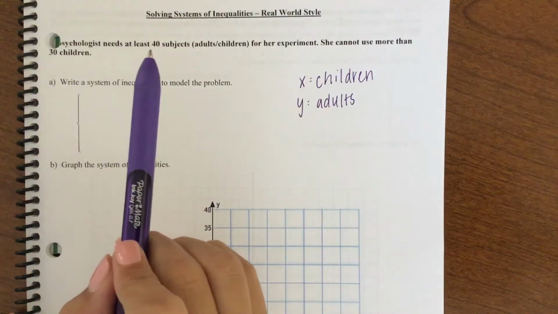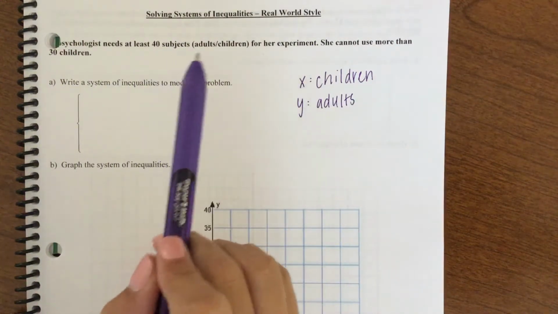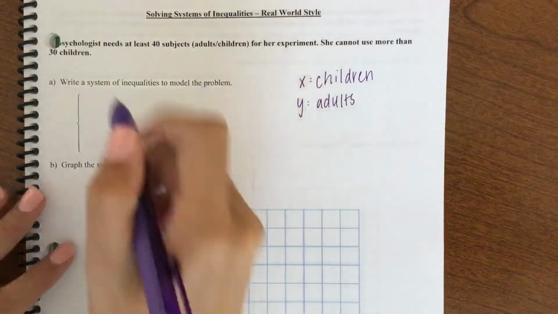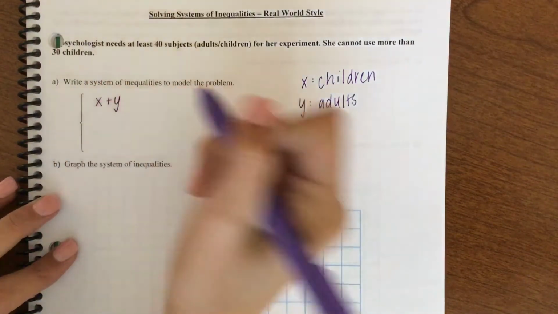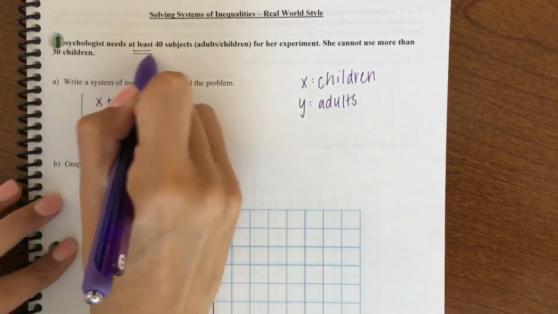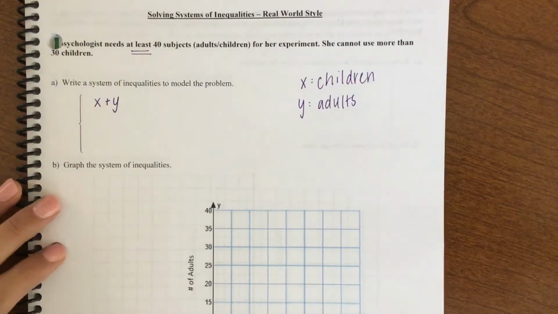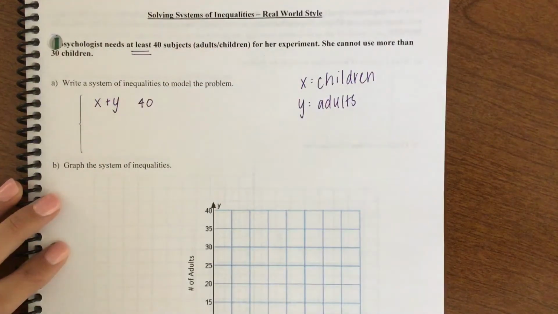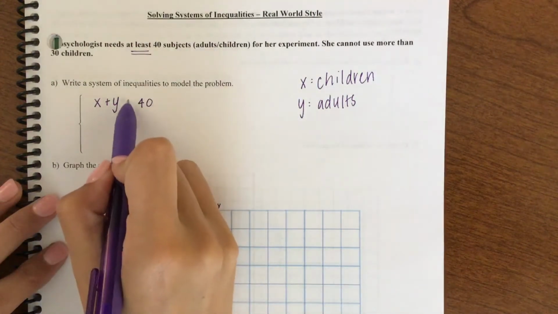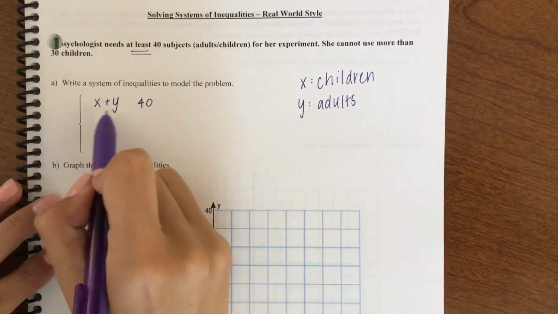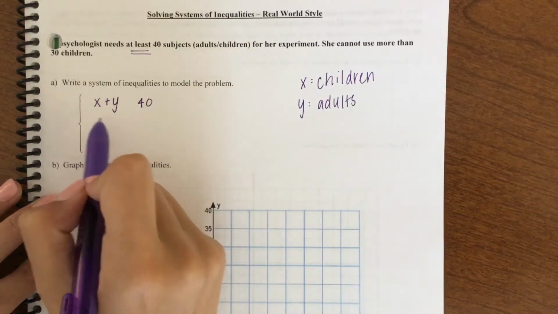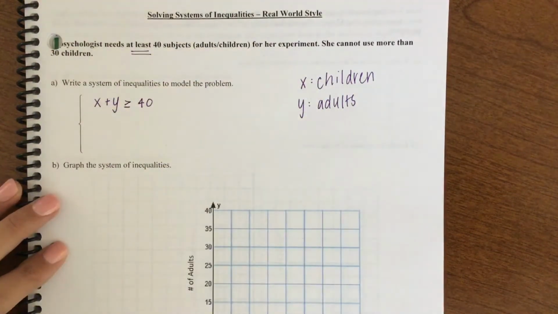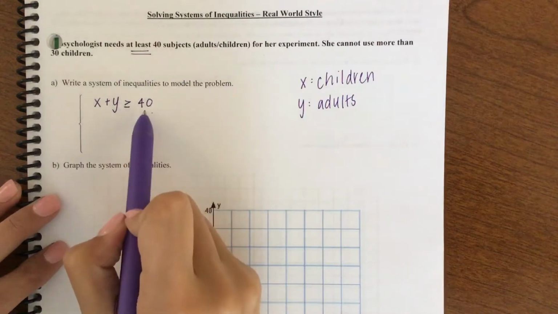So a psychologist needs at least 40 subjects of adults and children. So this 40 subjects is made up of adults and children together. So adults and children, so x plus y, she needs at least 40 subjects. So 40 is the least amount or the smallest number that she can have. So when I put 40 here, I have to decide what the inequality we need to use is. If we use a less than sign, then that means that this is going to be less than 40. Well, we want adults and children, or the number of participants, to be more than or equal to 40, because 40 should be the smallest number that she has.